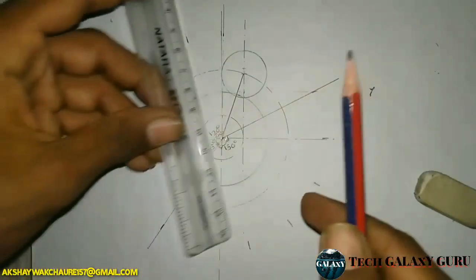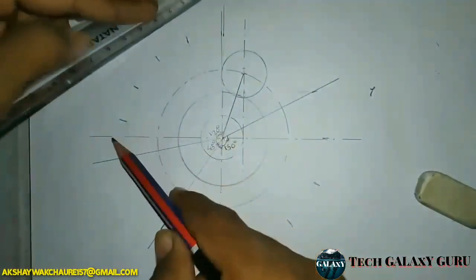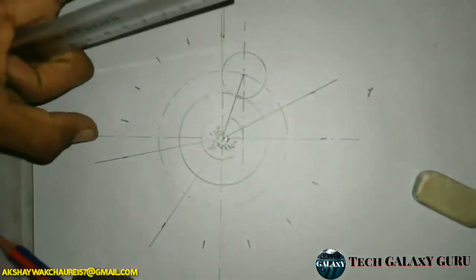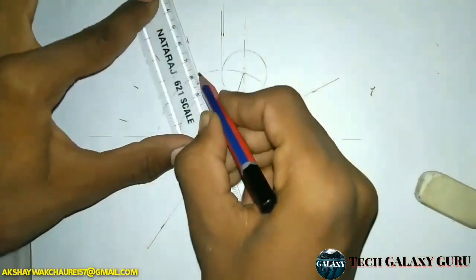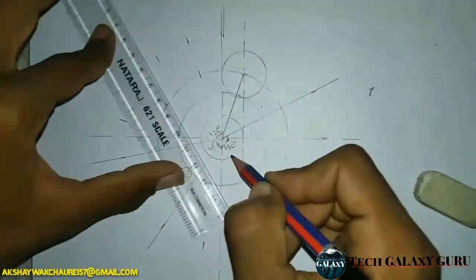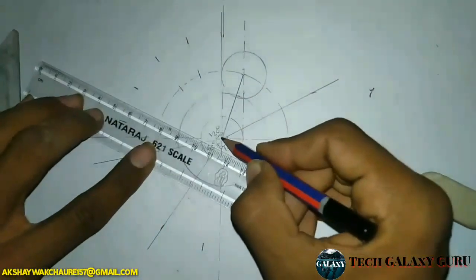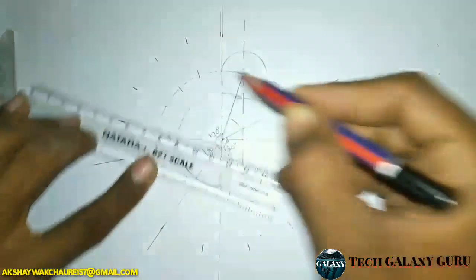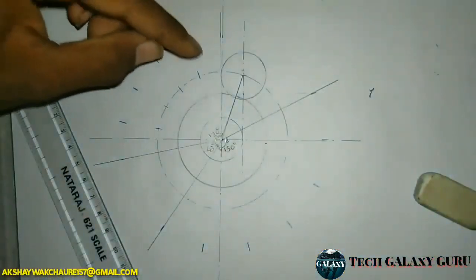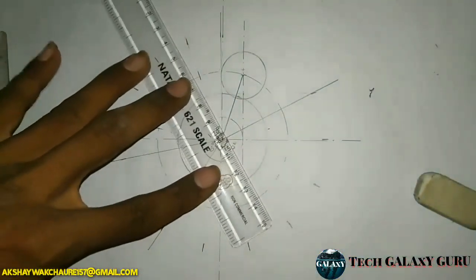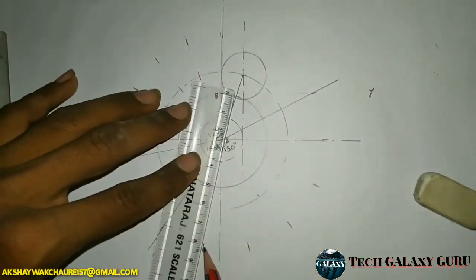We don't have to join these 6 equal parts with lines because there will be a very complex diagram. Simply mark the points on this pitch circle. We have to simply mark these points with the help of a scale. Mark these points. Also mark this on this 150 degree.